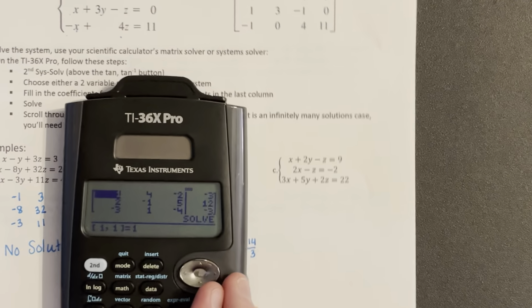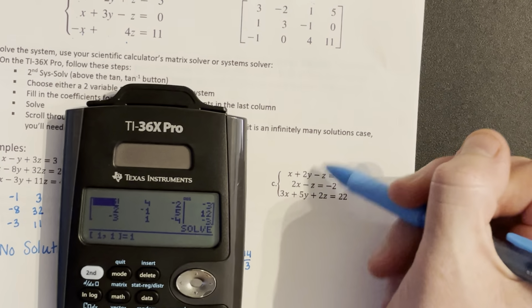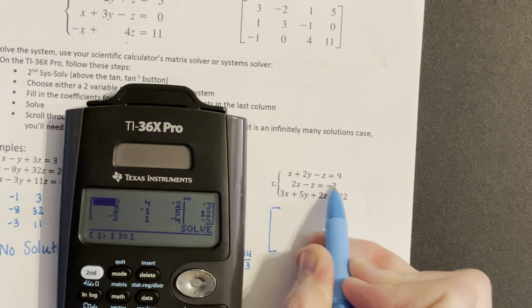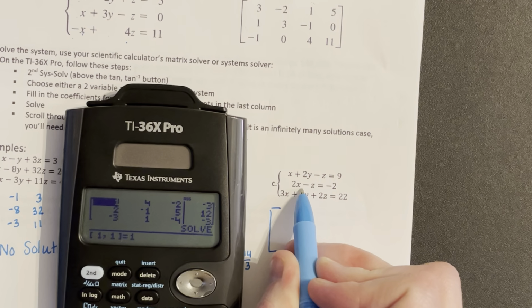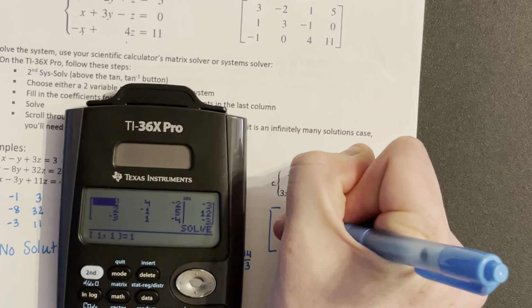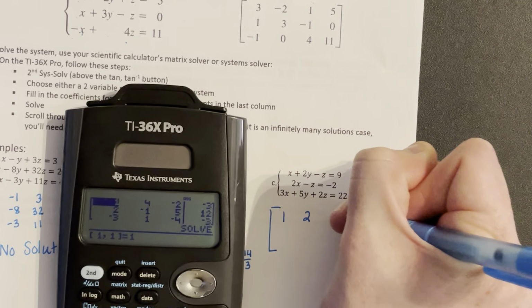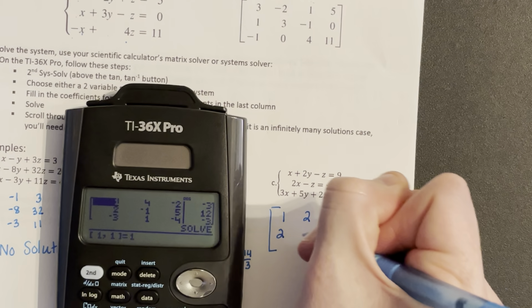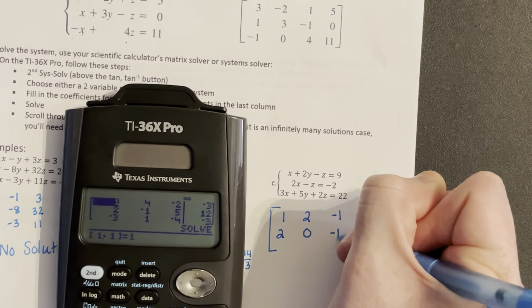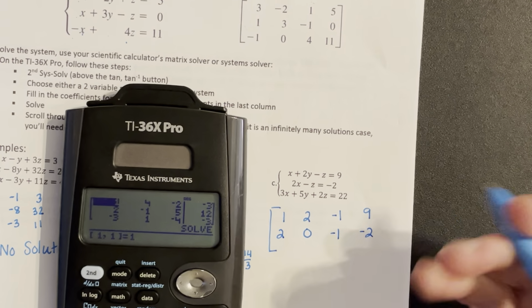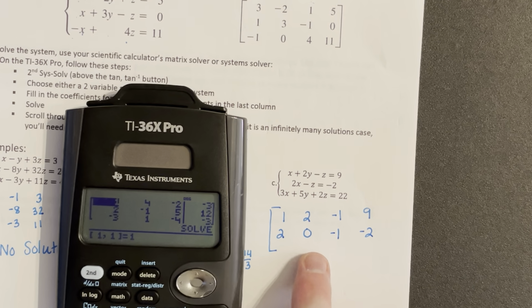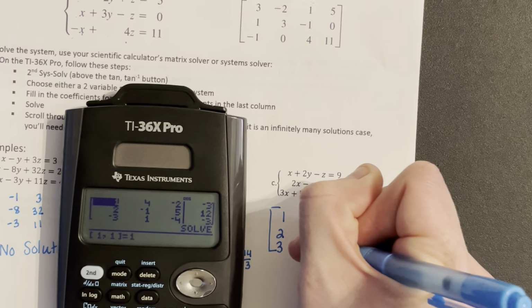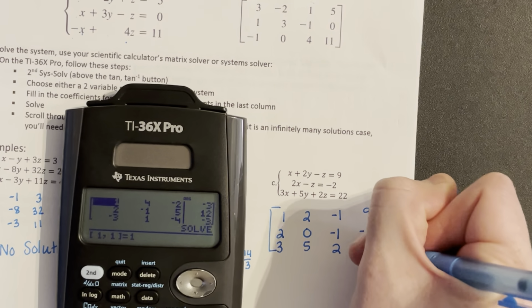Our last one, I'm still looking to see that all the x's, y's, and z's are in a row, but I see automatically that this second row is shorter, which means there's something missing. There's a 0y here. So 1, 2, -1, and 9 are coming from the first row, but 2x, 0y, and -1z, -2. If I don't put the 0 there, it doesn't have a placeholder for me. So we have to have the 0, 5y, and 2z, 22.